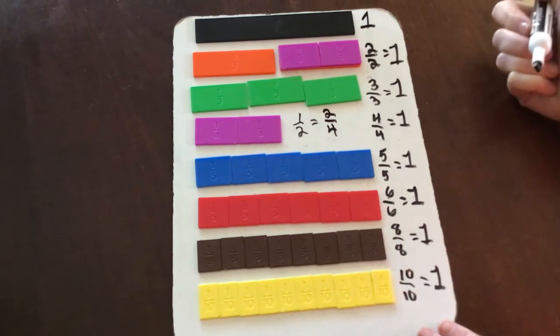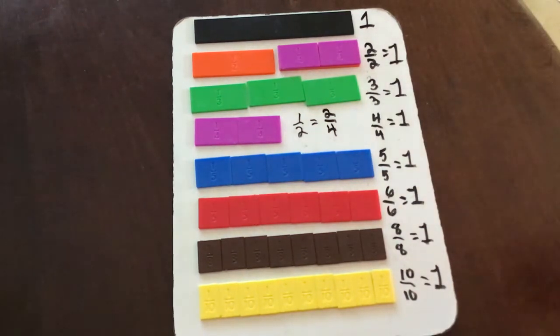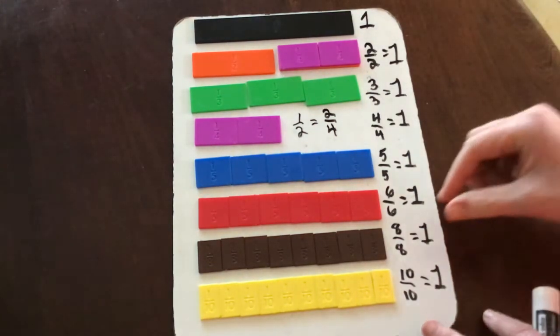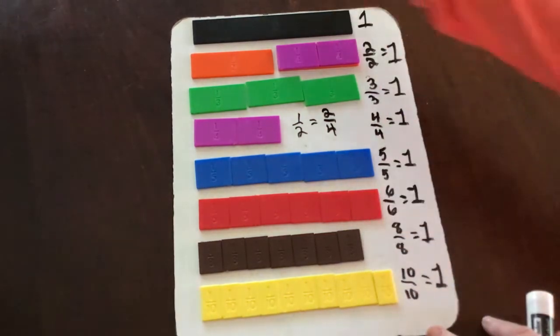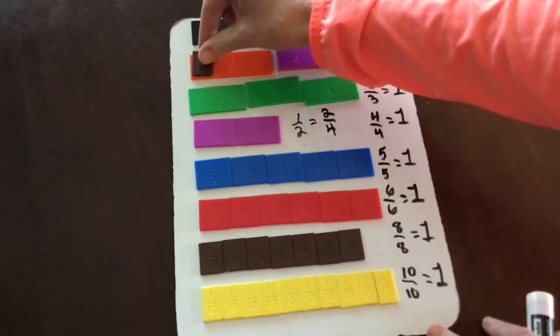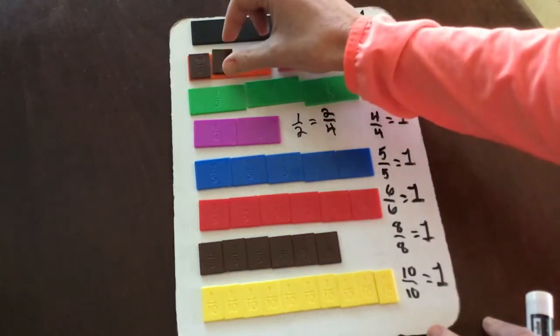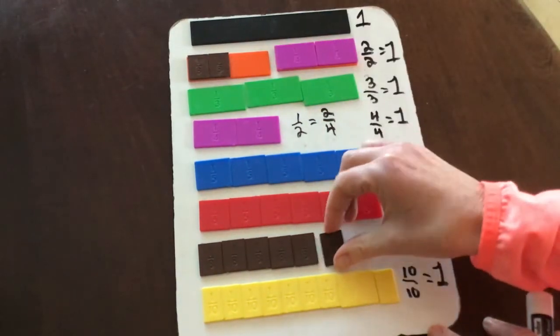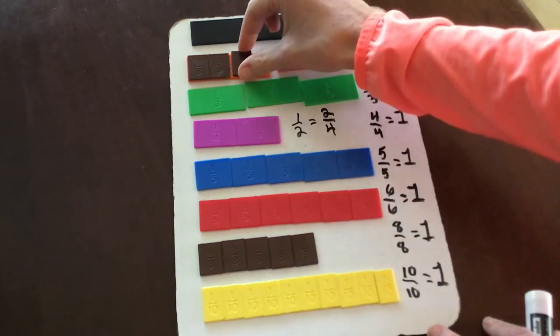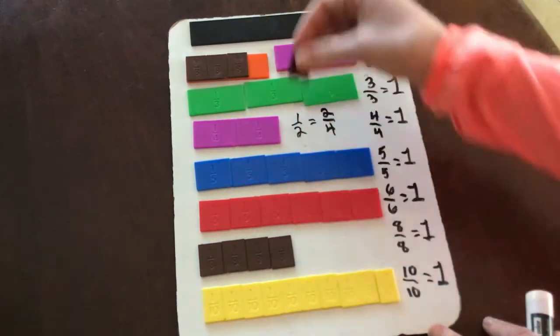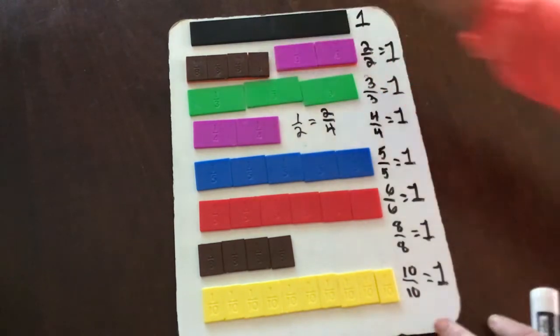What if I wanted to take the 8ths and see how many 8ths would equal 1/2? I'm going to use the other side of this. 1/8, 2/8, 3/8, and 4/8.